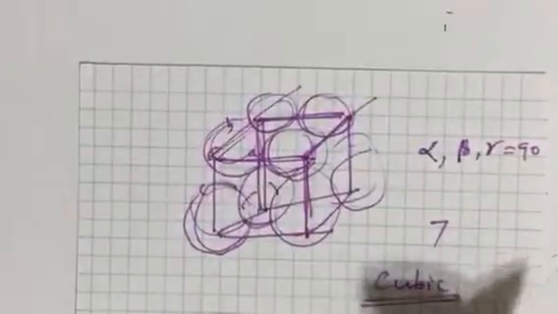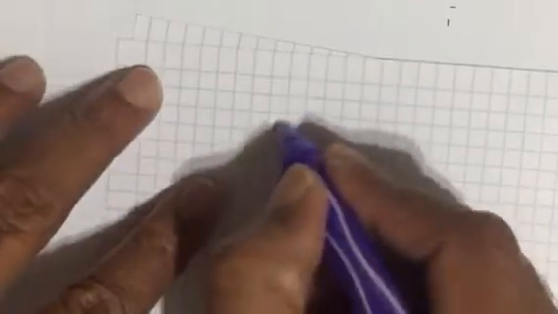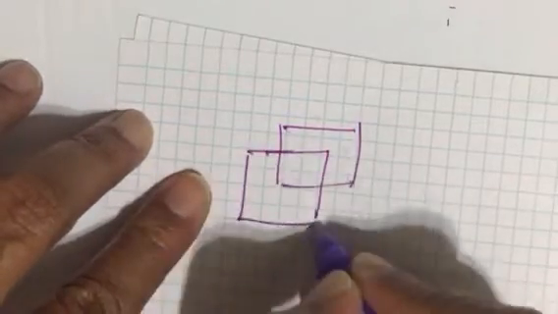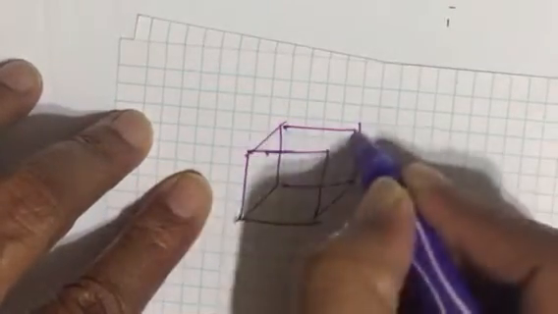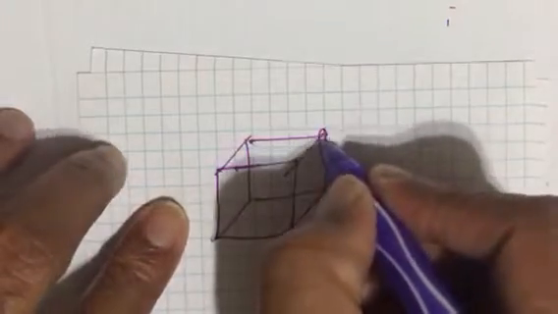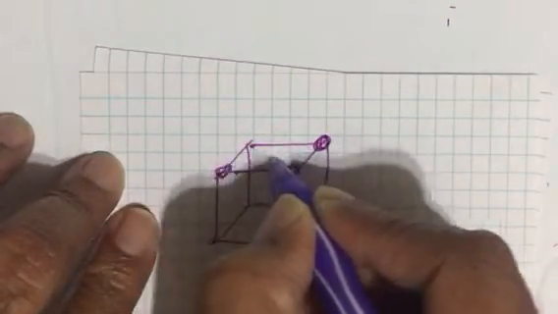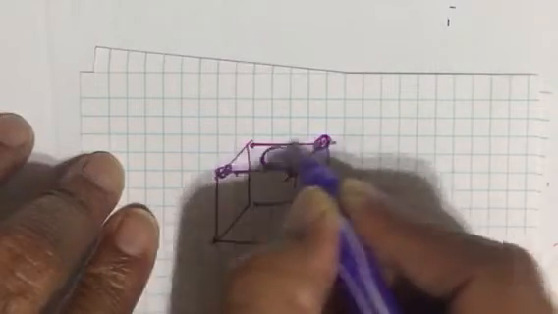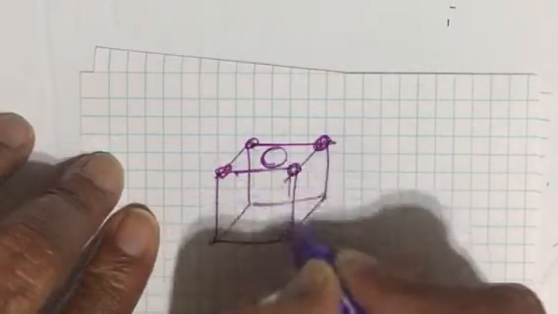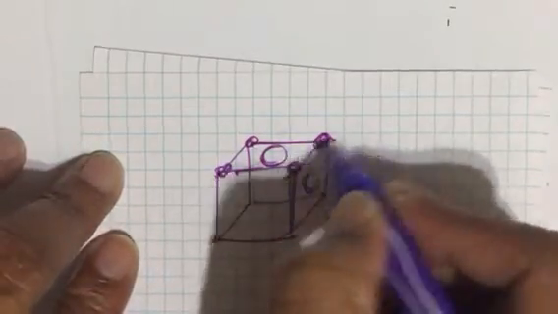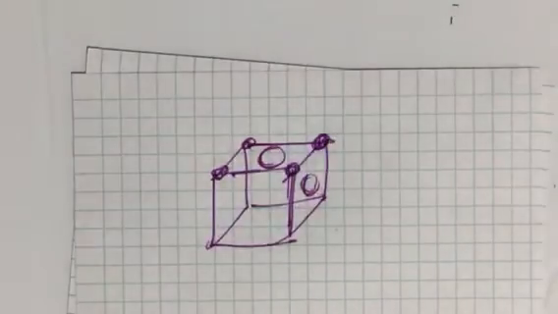Sometimes you can also see an arrangement in a cube where the particles are not only confined to corners, but are also there in the face centers, because a cube has 6 faces. If the particle is also in the face center, mind you, these particles always exist as if they are close packed, touching each other.